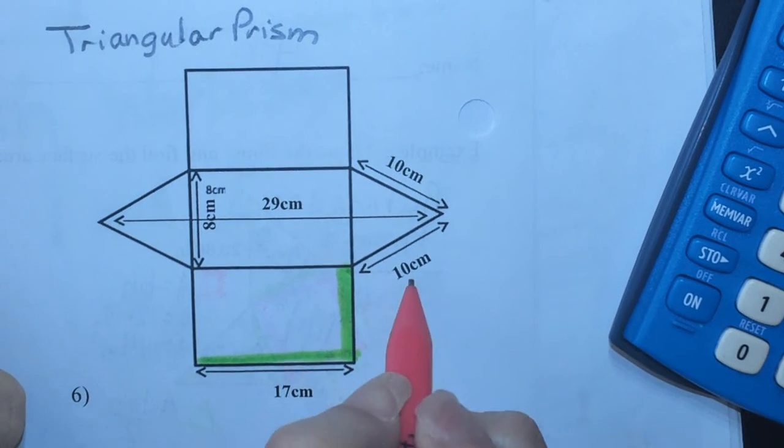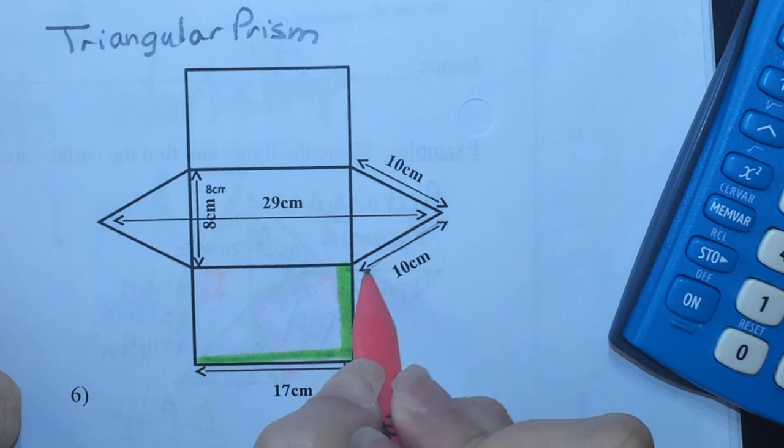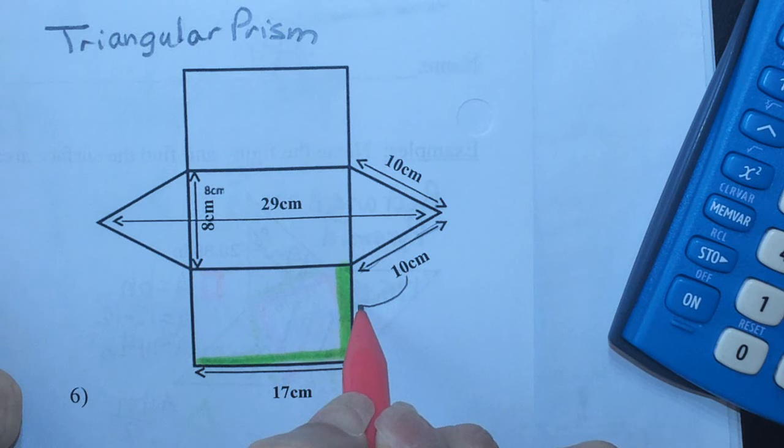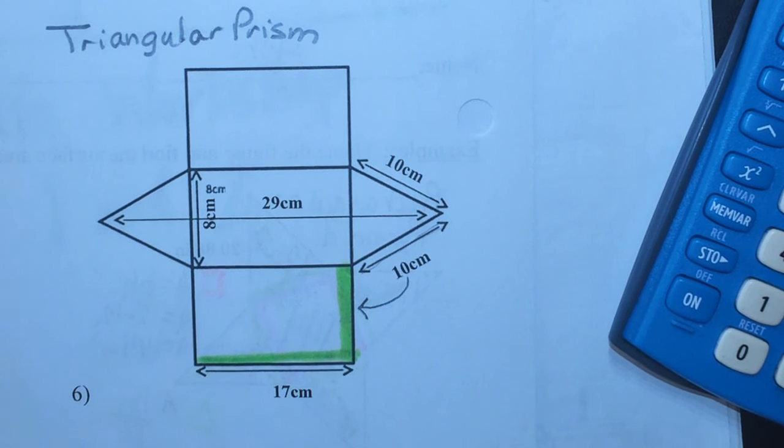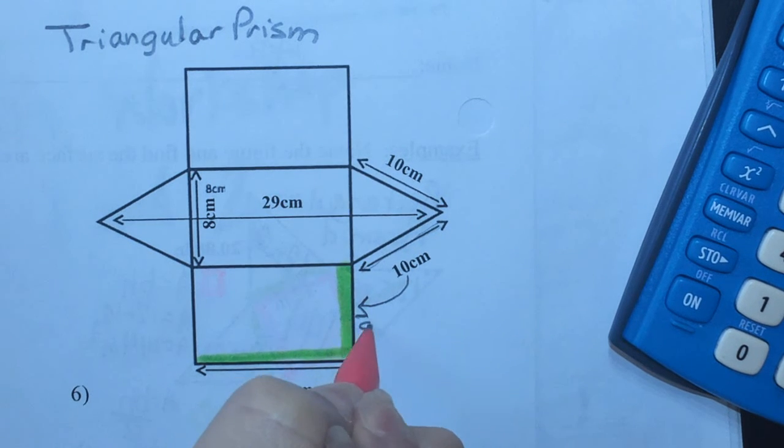Here's why. That triangle, that is the length of that side. That 10, when we fold it up, would touch that wall. So, look real quick. When you fold it up, the triangle walls are going to touch right here. So, that is why that wall is 10.